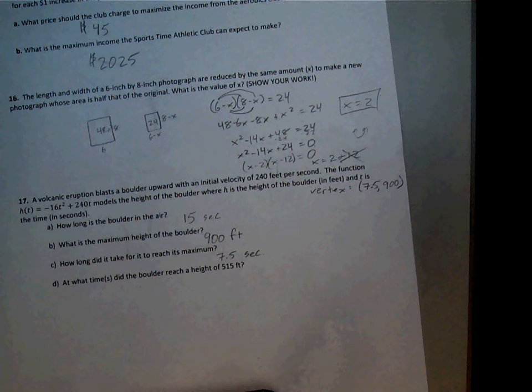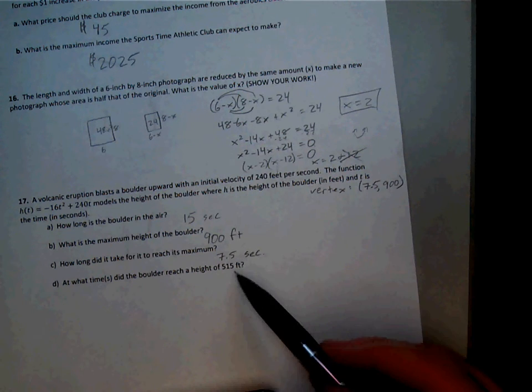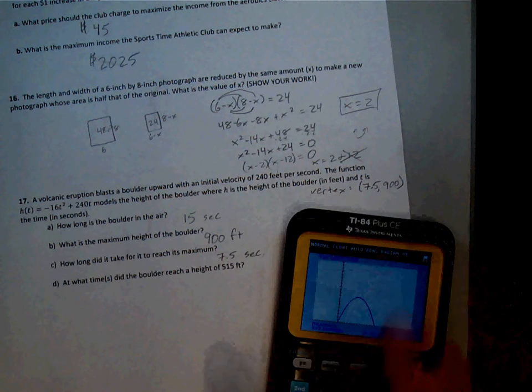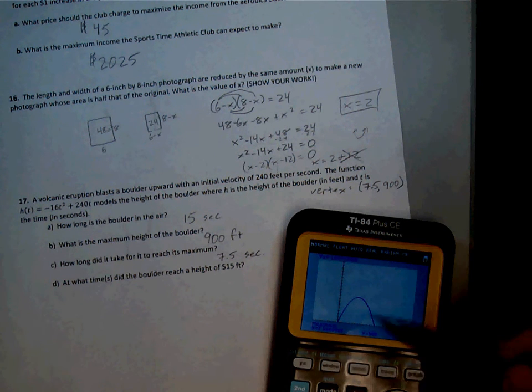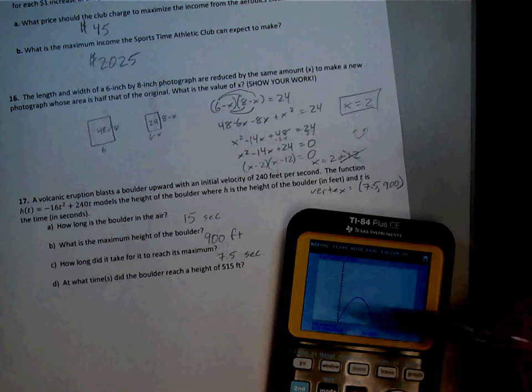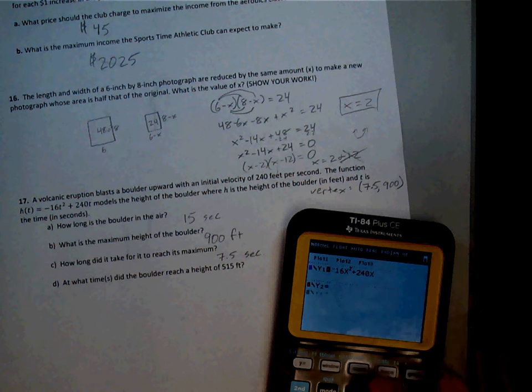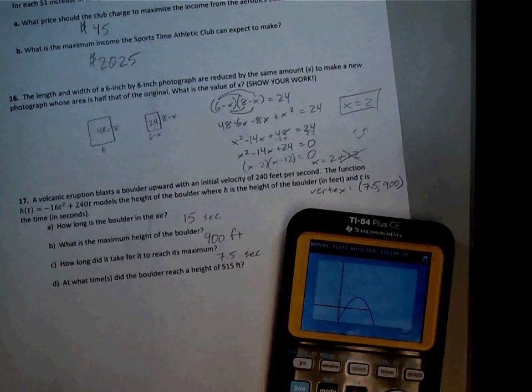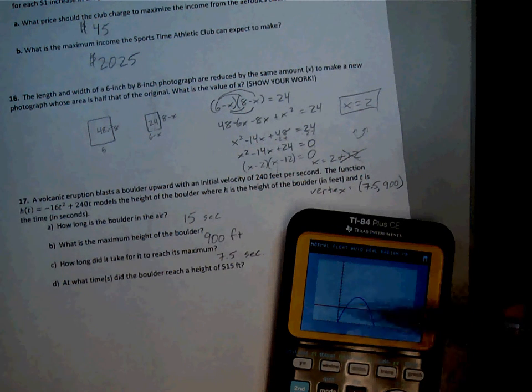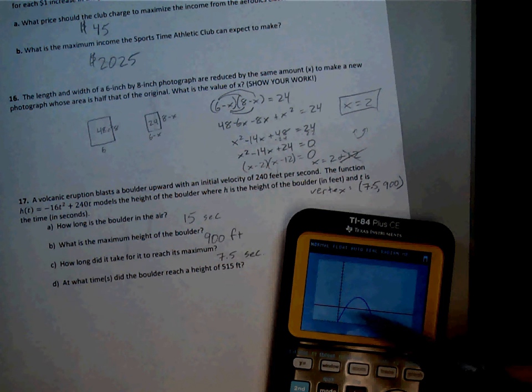So at what time did the boulder reach a height of 515? This one kind of stinks. I want to find where it's 515. What I'm going to do is put a line at 515. I want it to be a horizontal line, so y equals 515. I'm going to go to right here and hit 515. I'm going to try this. There may be a better way, but off the top of my head, this is what I'm thinking of as an option. That's a height of 515 right there. So I want to know when it gets to a height of 515.